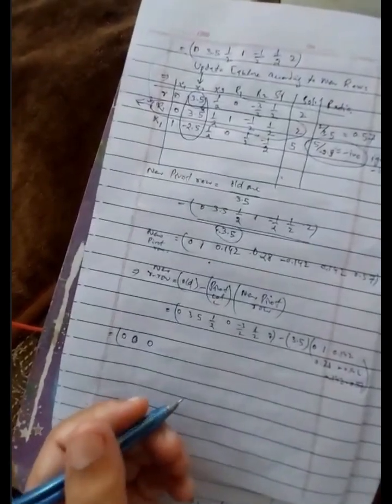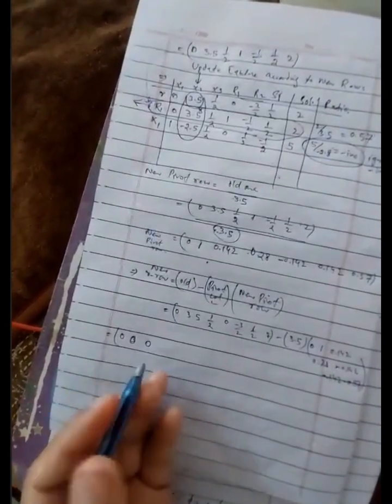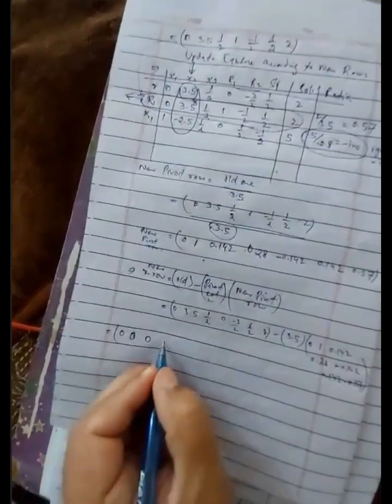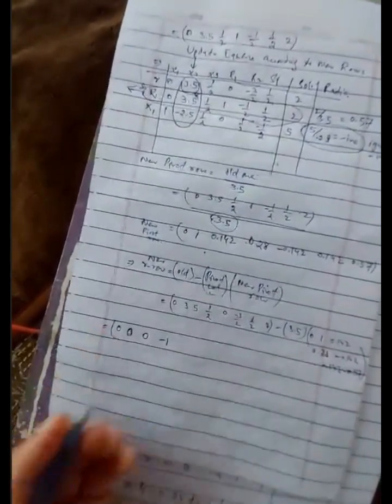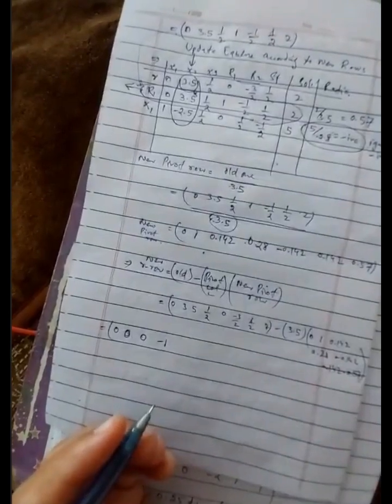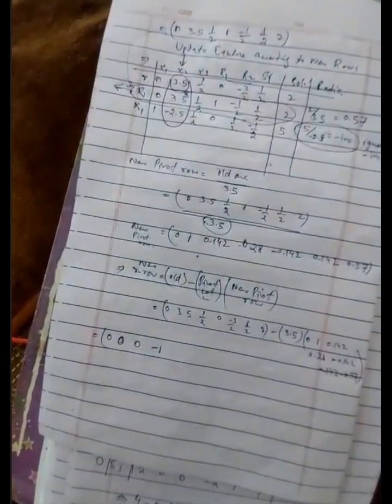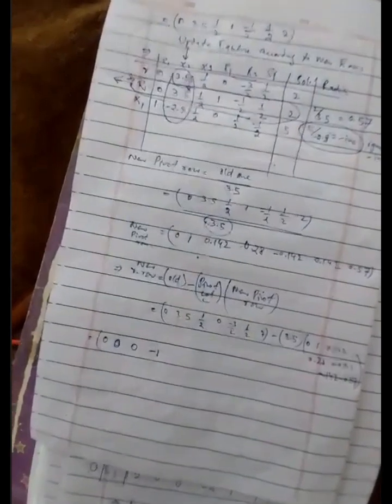And 0 minus 1 is minus 1. Minus 1.5 minus 1.2.